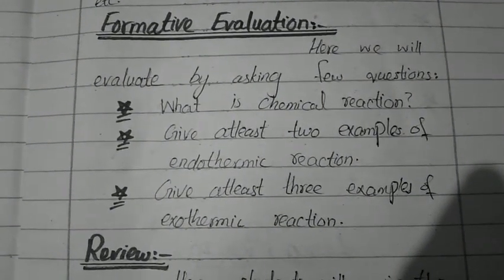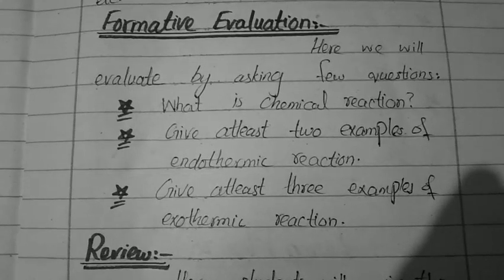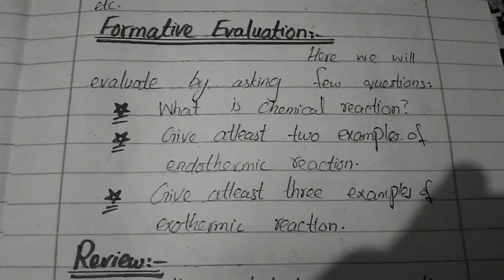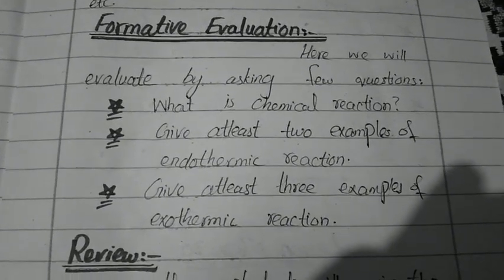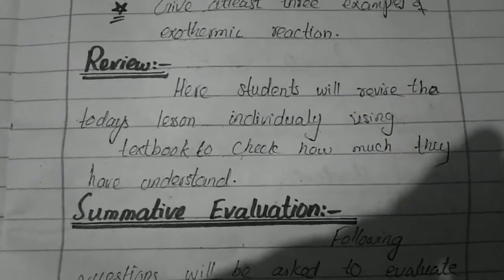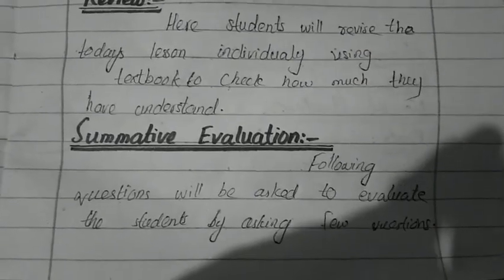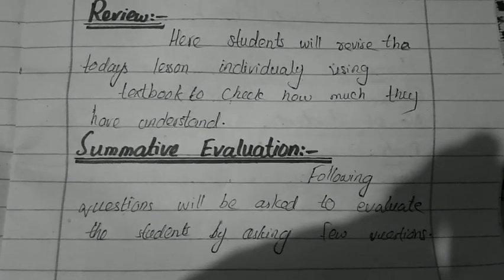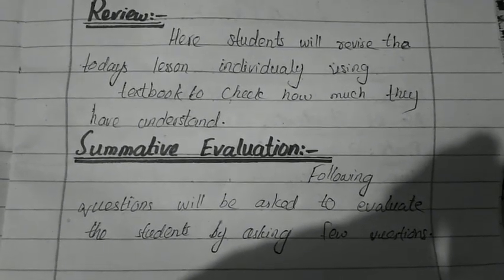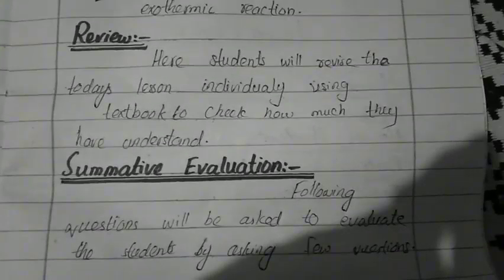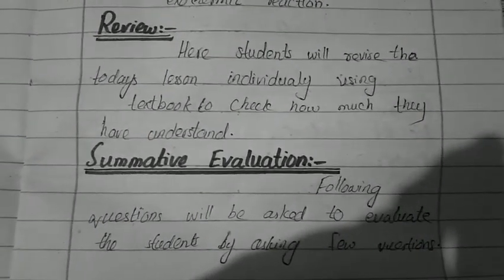Presentation: now show a chart of exothermic and endothermic reactions with examples like CaO plus H2O gives us Ca(OH)2 plus heat. Example: CaCO3 plus heat gives us CaO plus CO2.